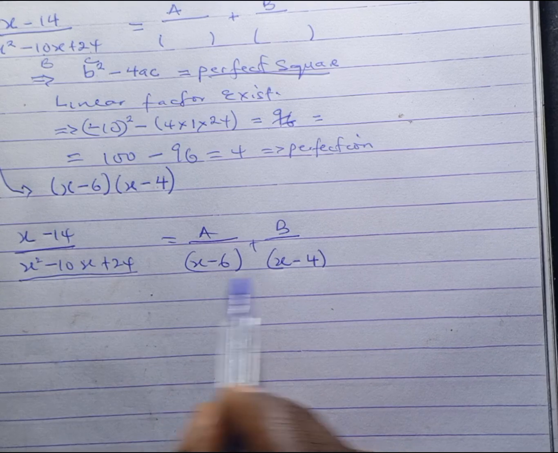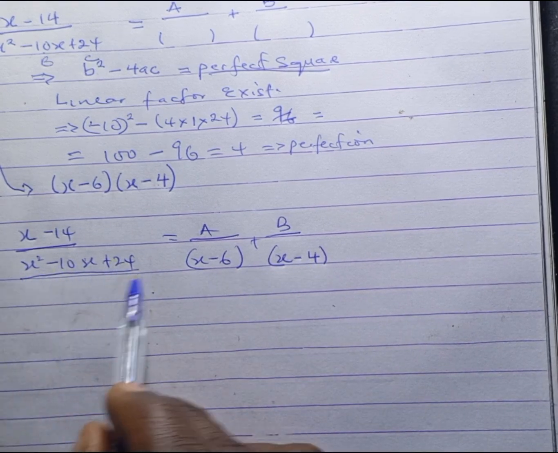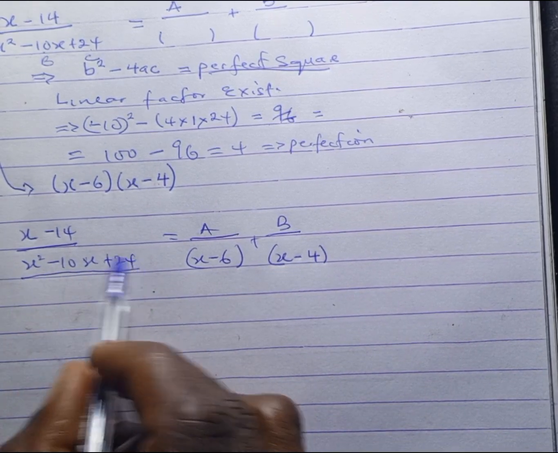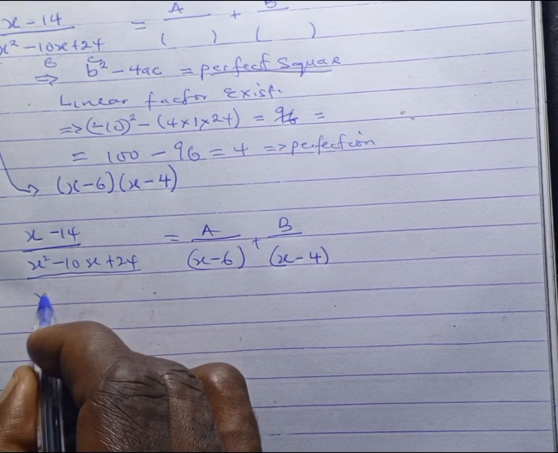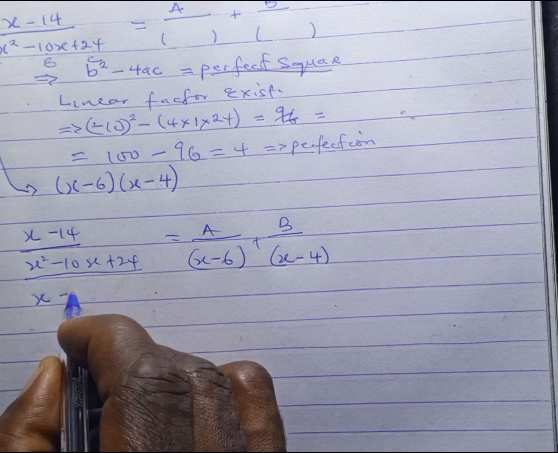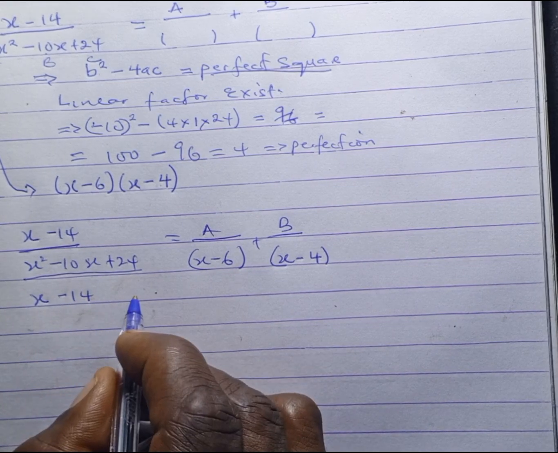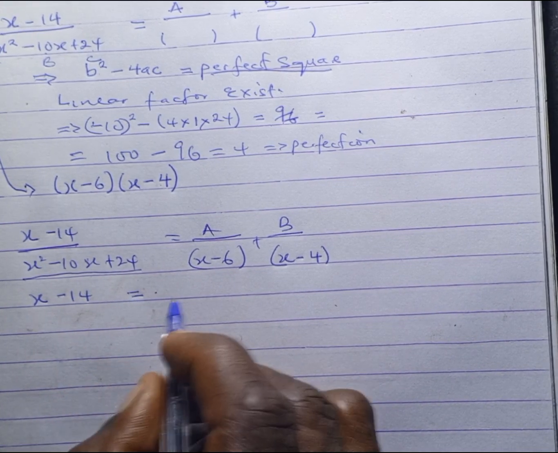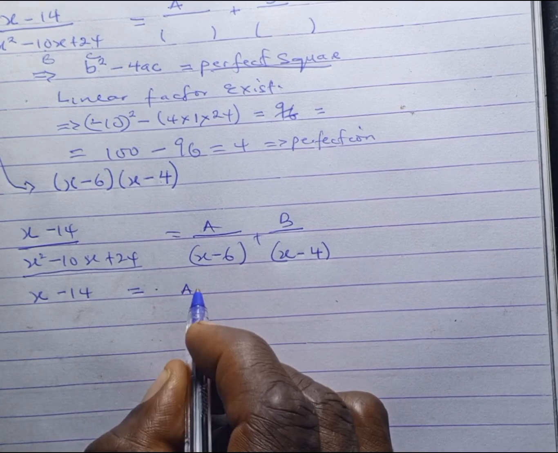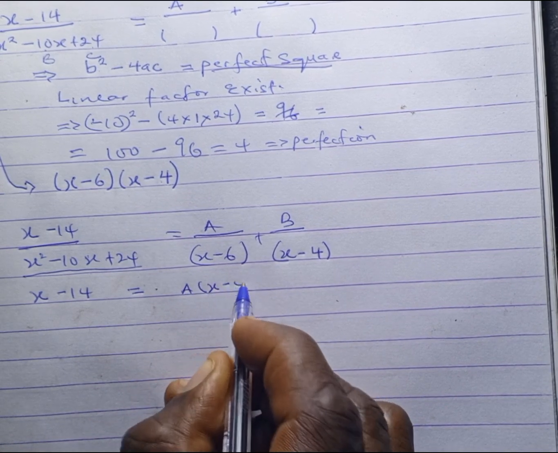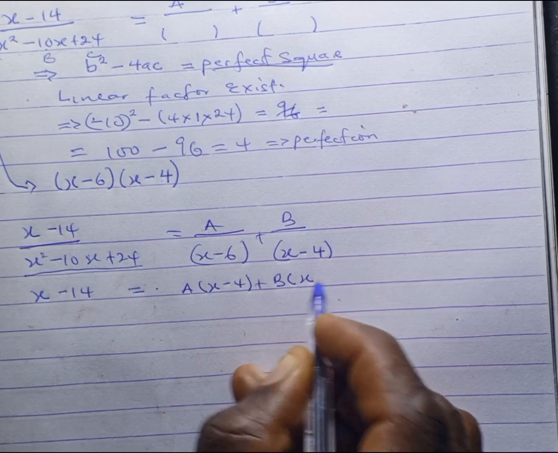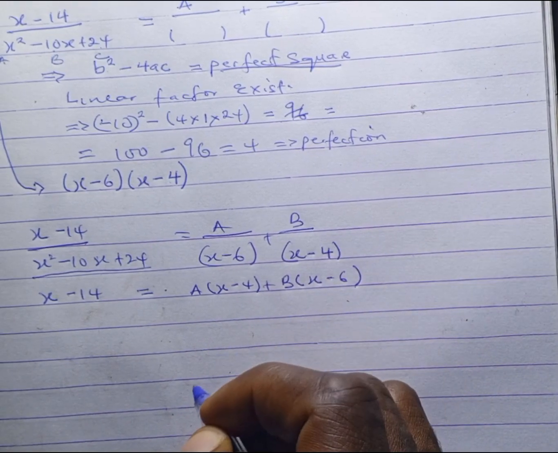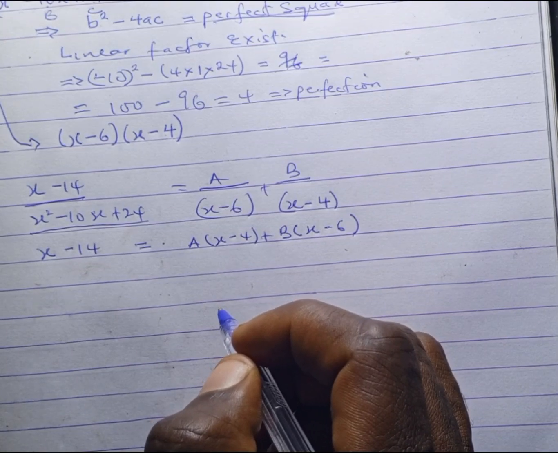Now if you multiply through, because this is another way of writing this, so if you multiply through using this one, now multiply this side by this and this side, you're going to get x minus 14 equal to A in bracket x minus 4 plus B in bracket x minus 6. That's what you're going to get.